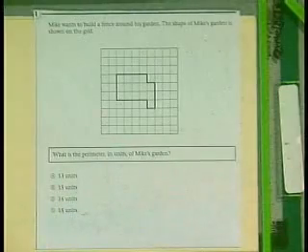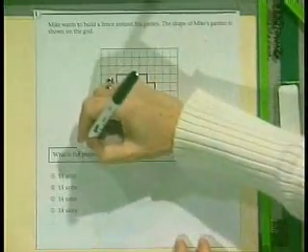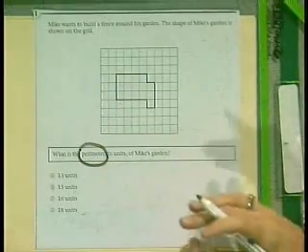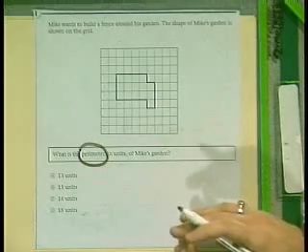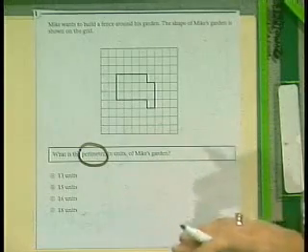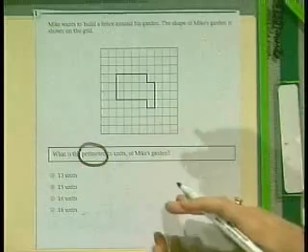So a few important things to look at here. First of all, we want to find the perimeter, and that's very important because often, sometimes we get a little bit confused with perimeter versus area. Remember, perimeter is the distance around a shape, and area is the number of square units inside a shape. So what we want to do is we want to find the distance, the number of units around the shape. So it's very important.